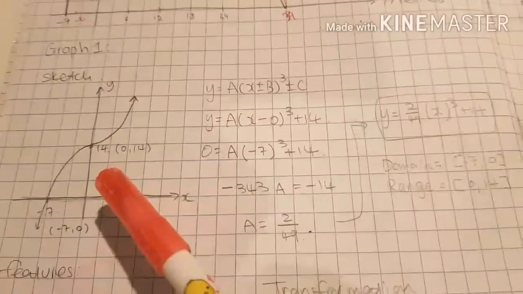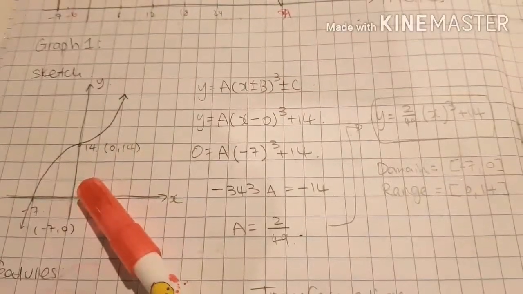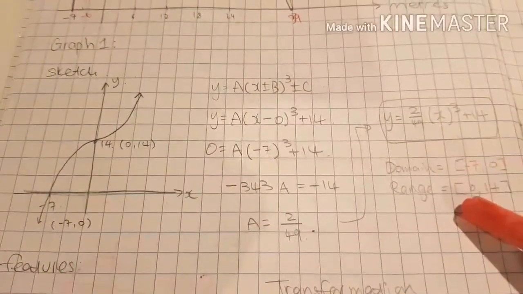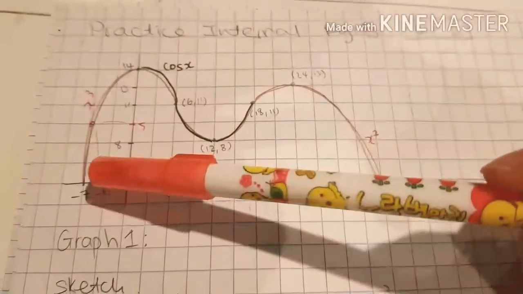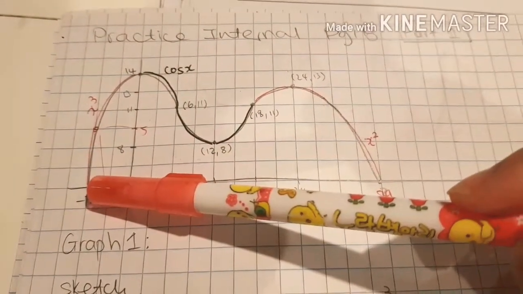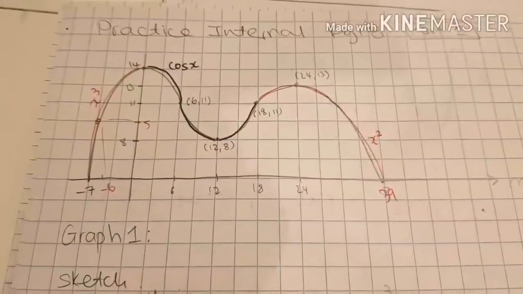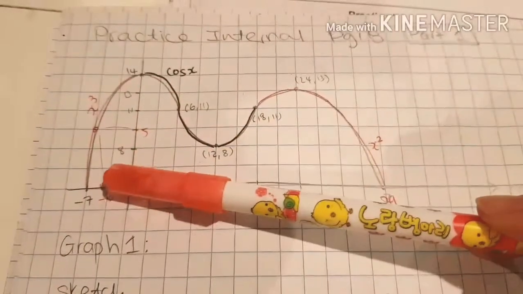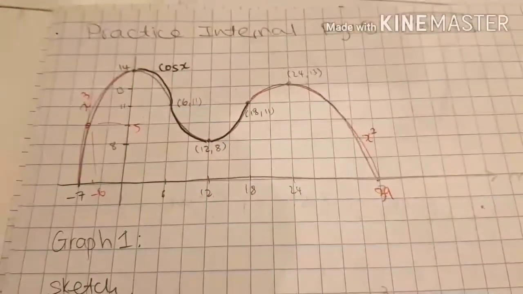Yes, I found out the equation, the sketch, right? I need to do features. But remember, domain and range are inside the features, but that's from the question. So domain starts from -7 all the way up to where? 0. Whereas the range, it's from the lowest point, 0, all the way up to 14.